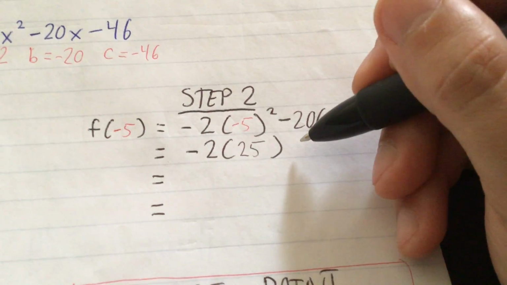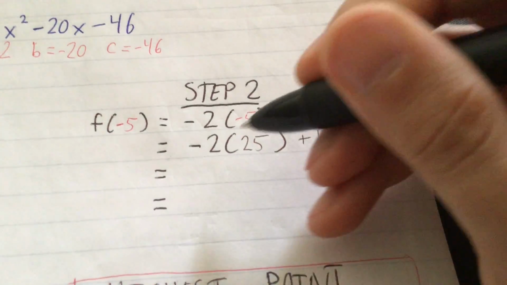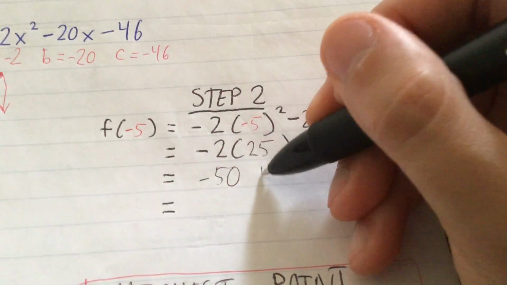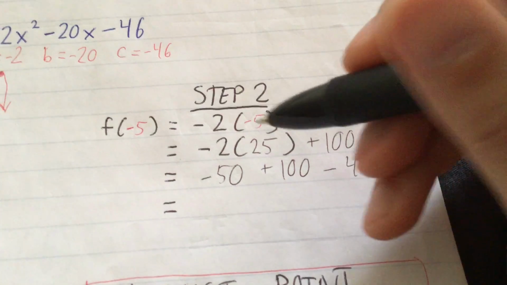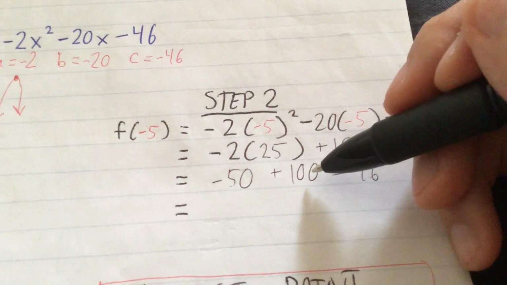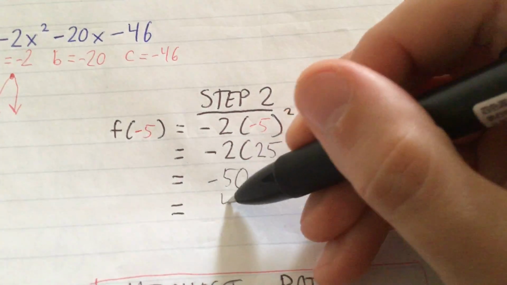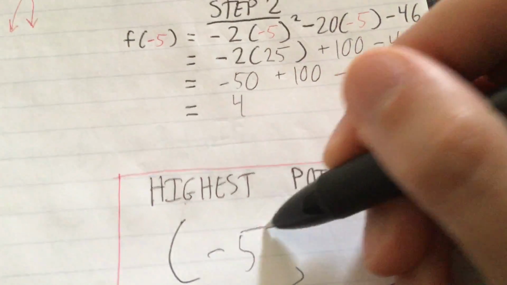Negative 20 times negative 5 is positive 100 minus 46. Negative 2 times 25, that'd be negative 50 plus 100 minus 46. Negative 50 plus 100, well, that's positive 50. And positive 50 minus 46 is positive 4. So therefore, the highest point of this parabola is negative 5, comma 4.